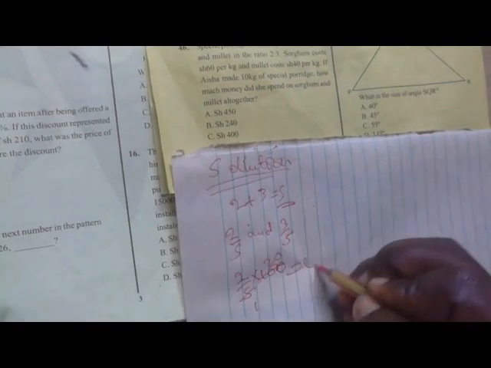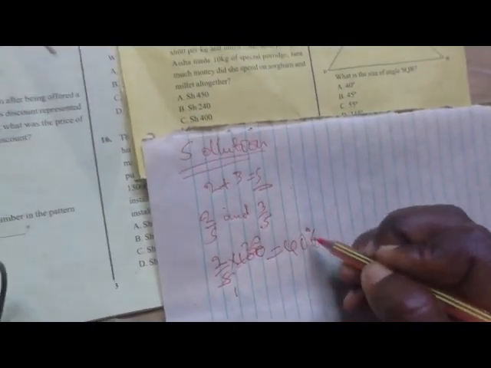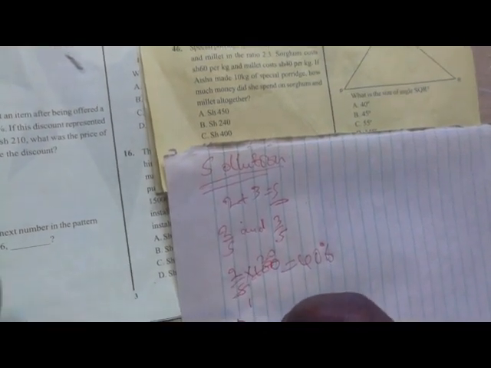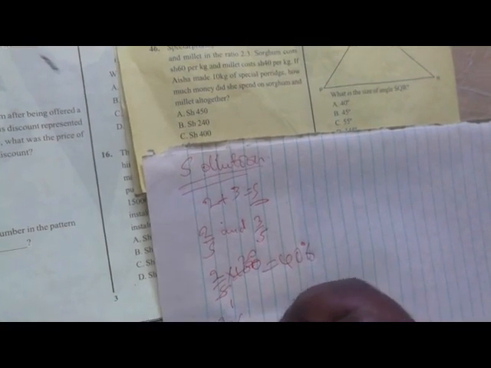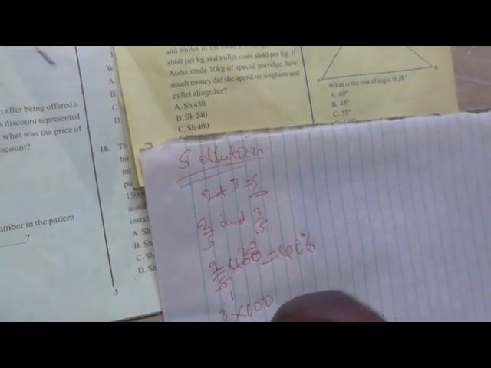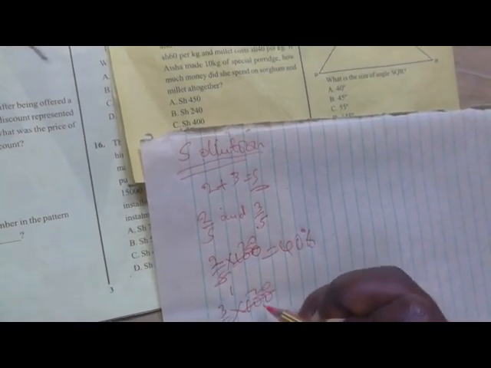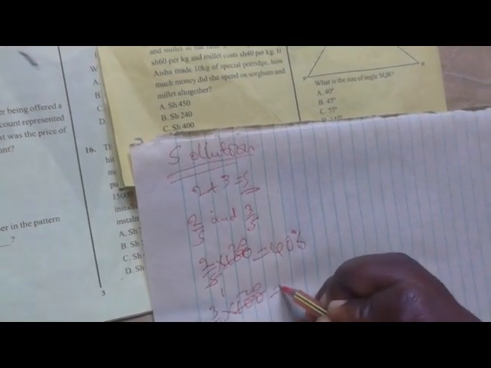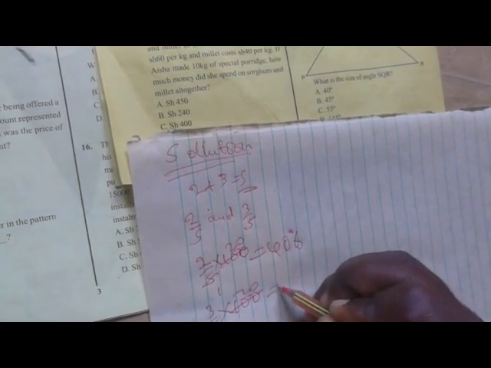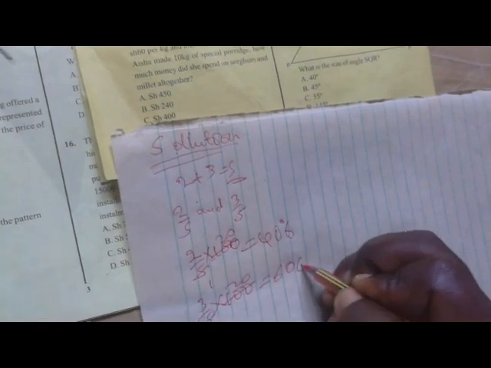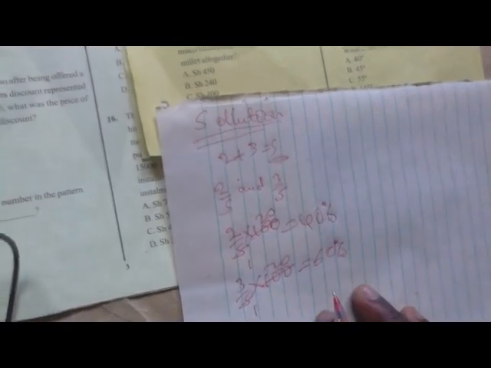This will be 40%. And 3/5 times 100, 5 into 100 is 20, times 3. This will be 60%.